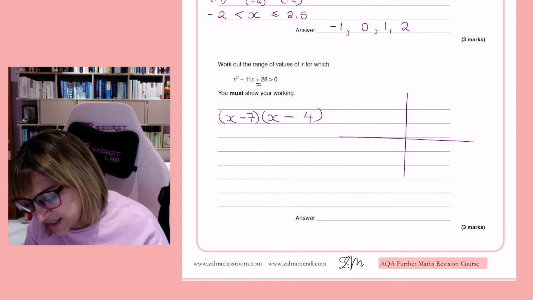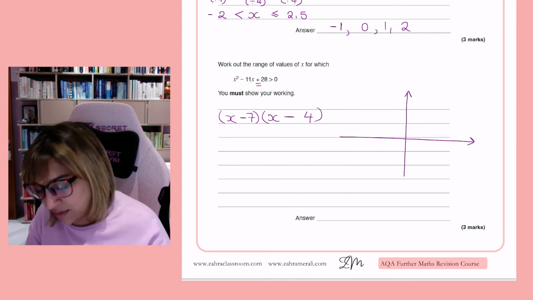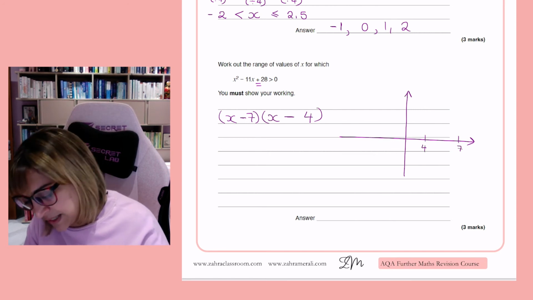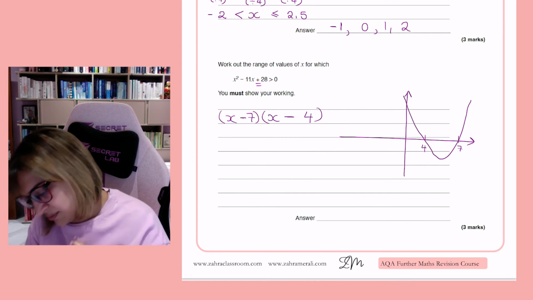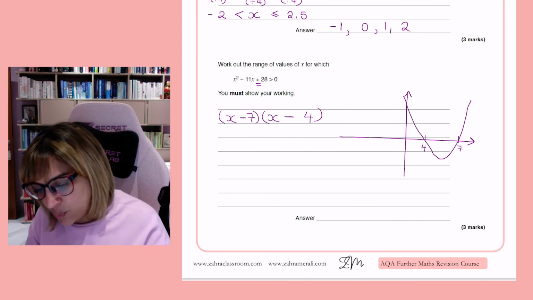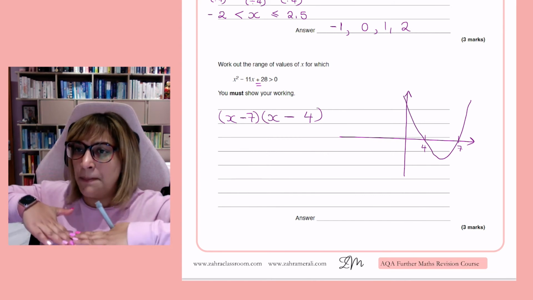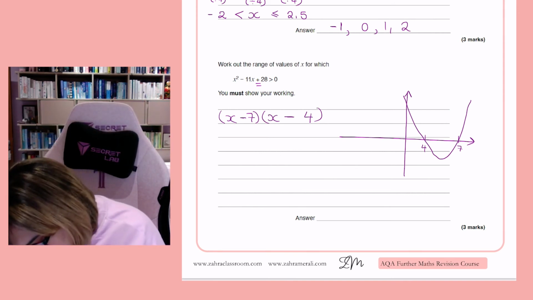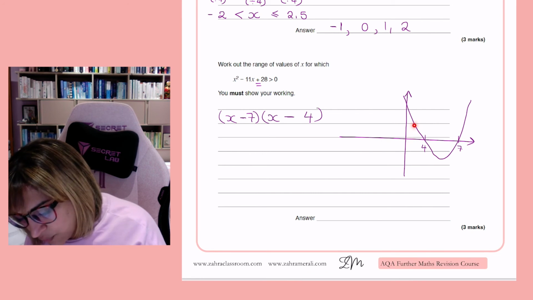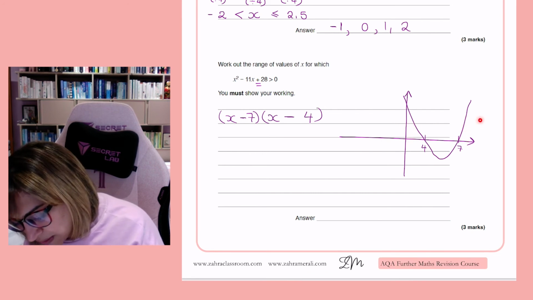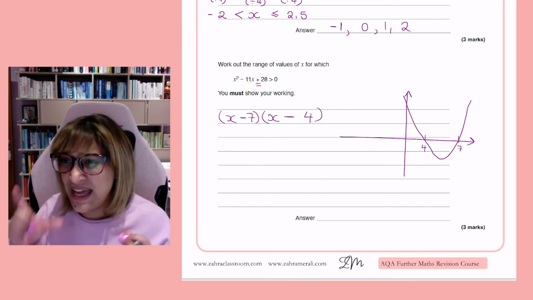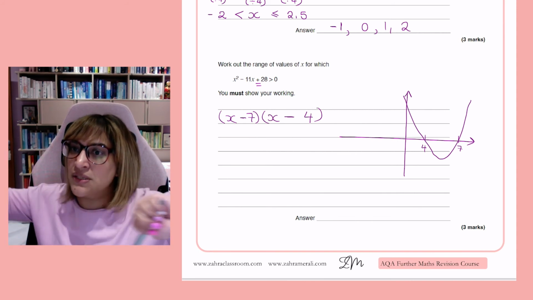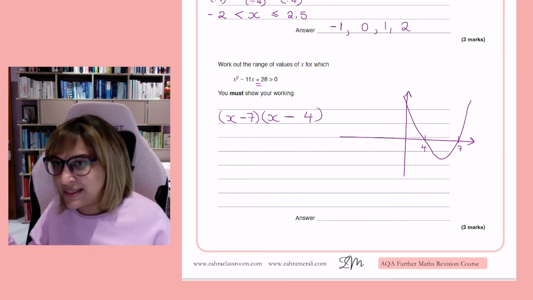There are a few ways to do this. First way, which you may have learned, is to think about it: it's a positive quadratic, so it's a smiley face, it goes through 4 and 7 in my very dodgy graph there, and we're looking for wherever this graph is above the axis, meaning if I take any value of x and I read off the y, it's always going to be positive. Now it's only ever going to be either between the two numbers or outside of the two numbers. It's never going to be anything else.